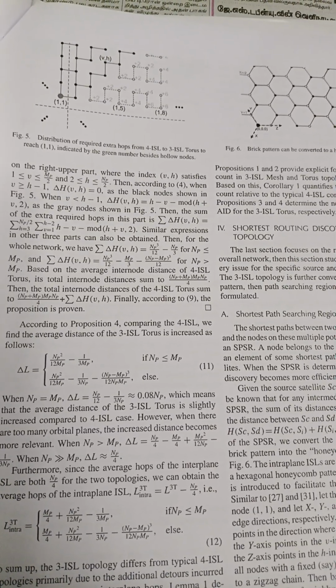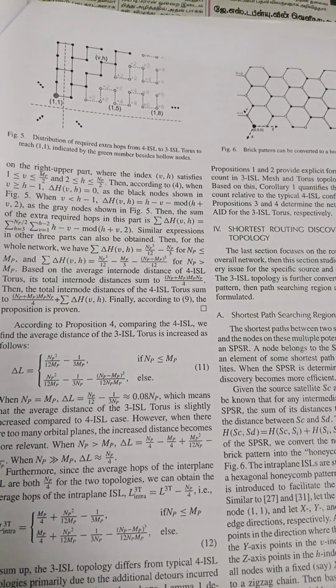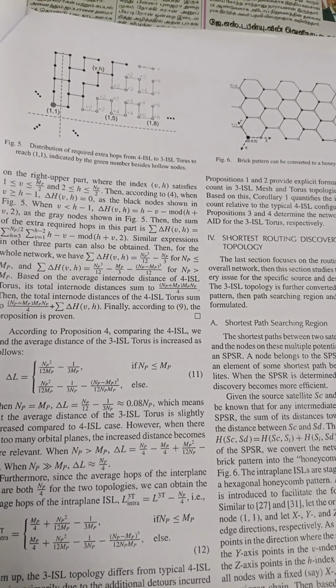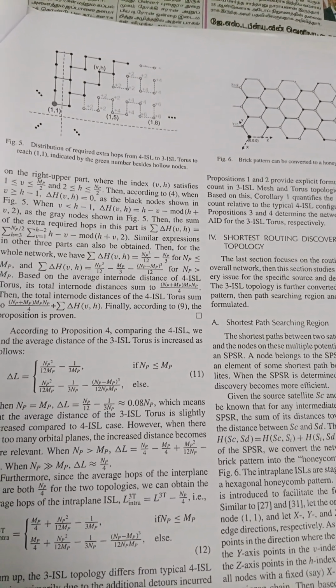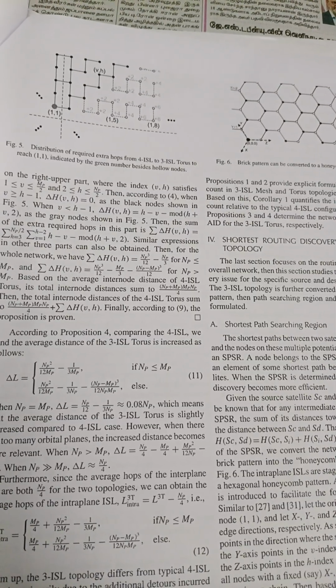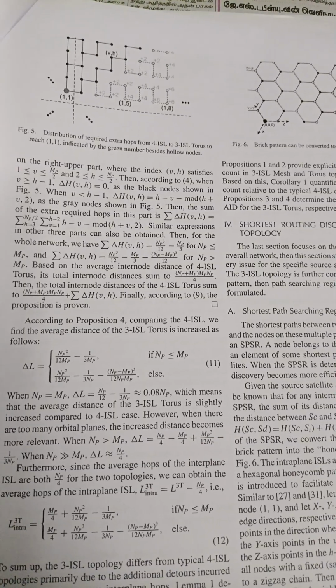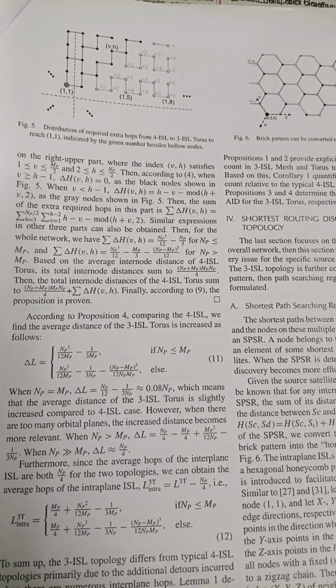Then the sum of the extra required hops in the part is the summation of Δh(v,h), which is equal to the sum over h from 3 to NP/2, and the sum over v from 1 to h minus 2, of h minus v minus mod(h plus v, 2). Similar expressions in the other three parts can also be obtained.